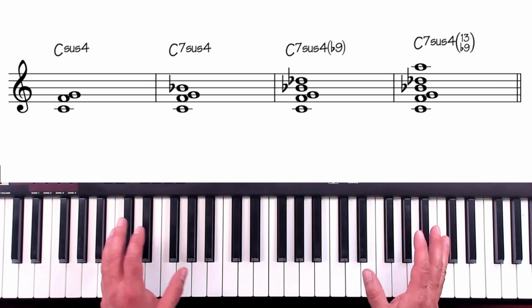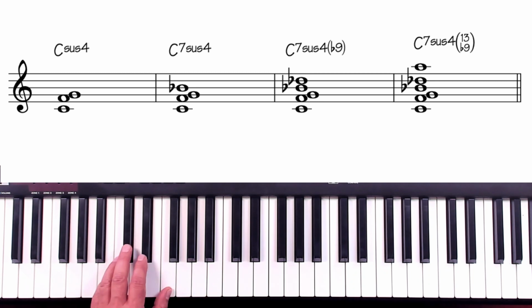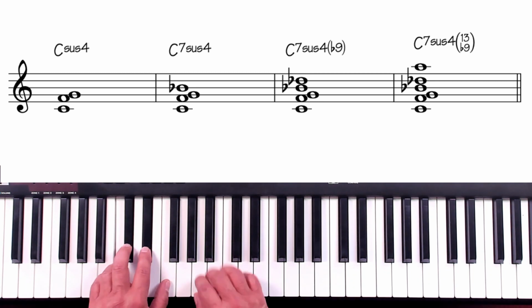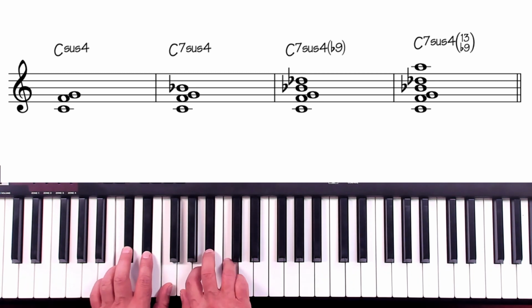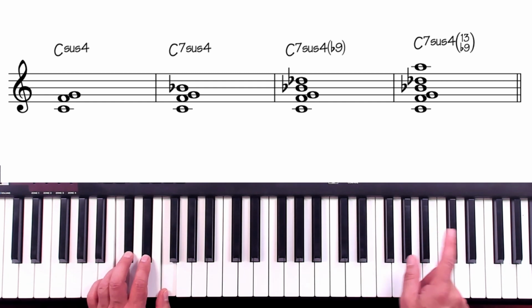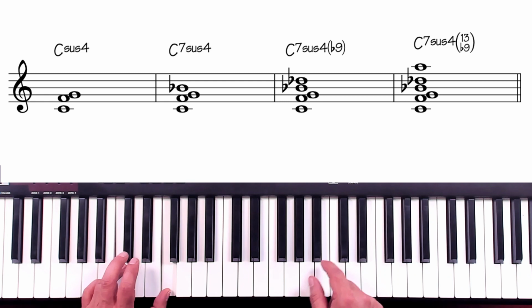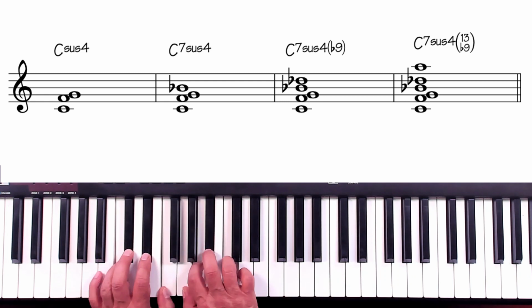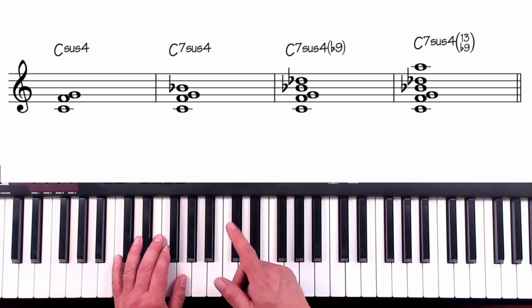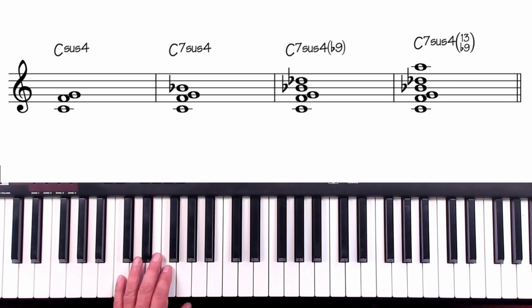Okay, so here we're gonna have a Dorian flat 2 scale in the background. Do, ra, mi, fa, sol, la, ti, do. So we have a la, and that's gonna generate the natural 13, and we have a D flat, which is gonna generate the flat 9. Okay, so let's build this chord extension in a few keys.